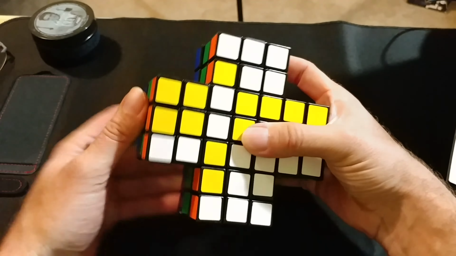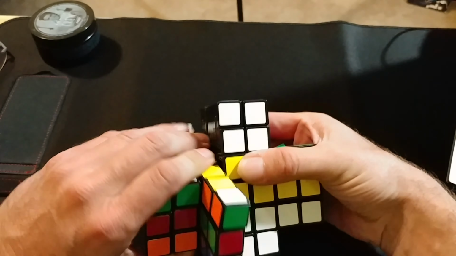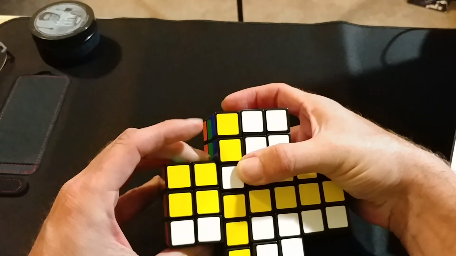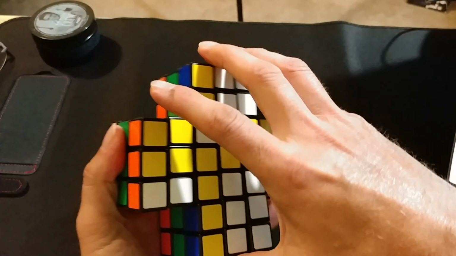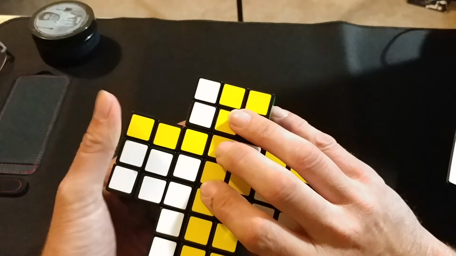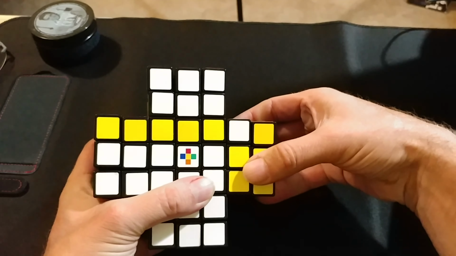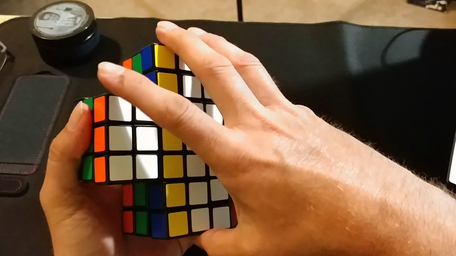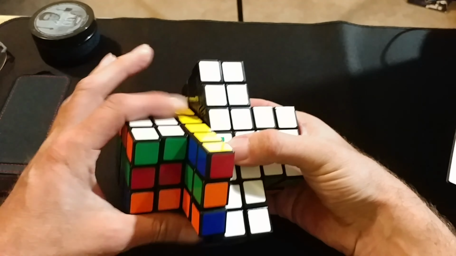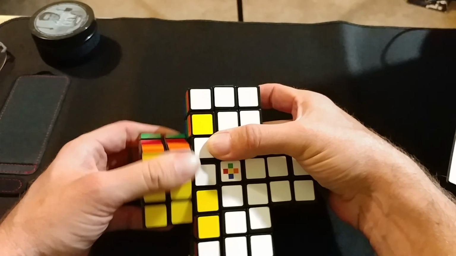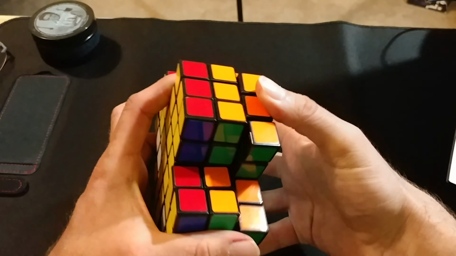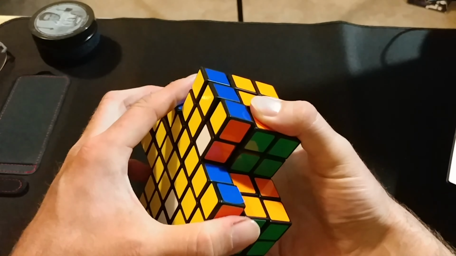Turn this to the left. Bring these to the back. Don't forget to turn these back. Turn it back where you started. Flip them back over again. Turn these back. Back to the left. Turn that. Turn these back. And then fix this.